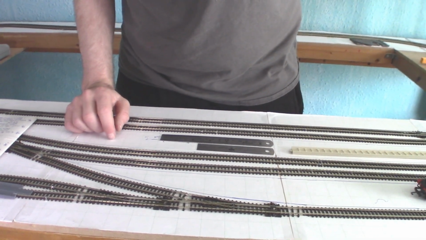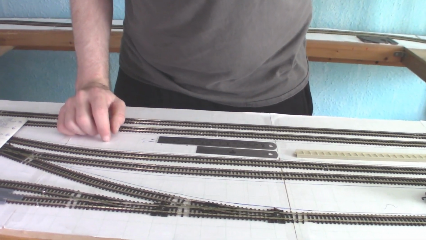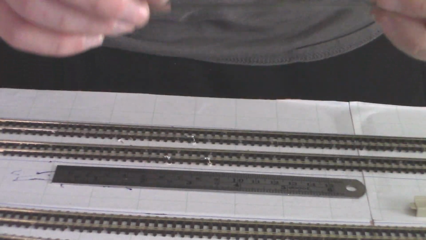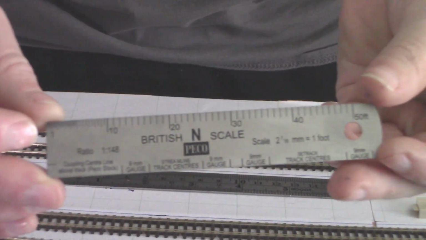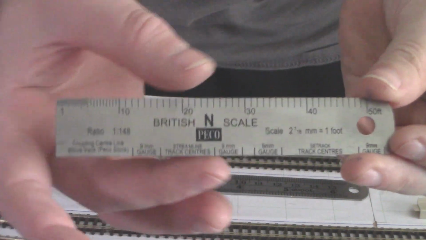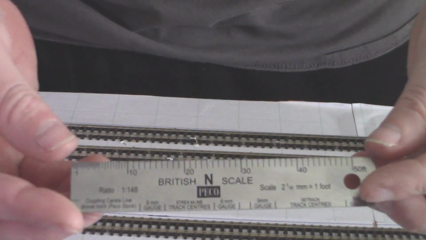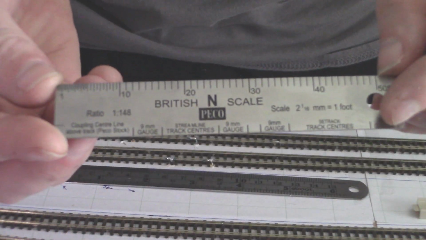If I zoom in, on here is a ruler with the N scale for British, just so you can actually measure things out. So that's about 50 feet in N gauge.